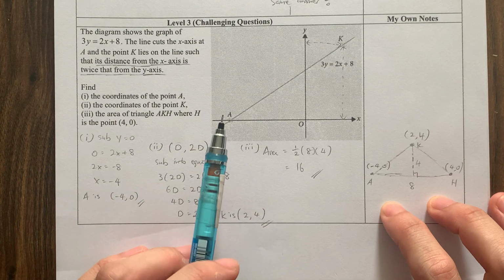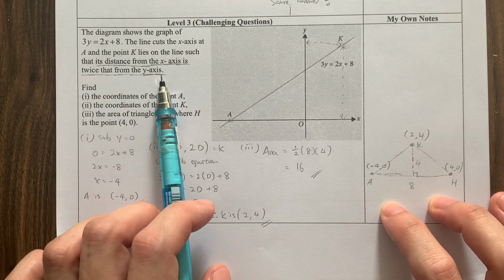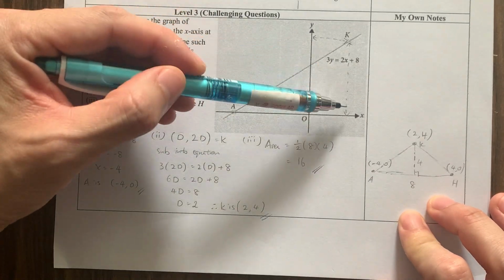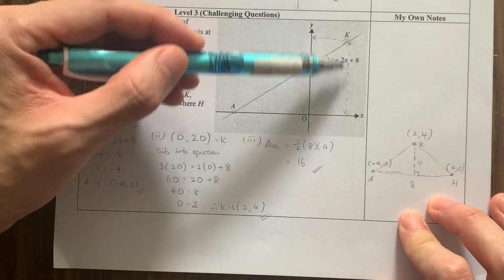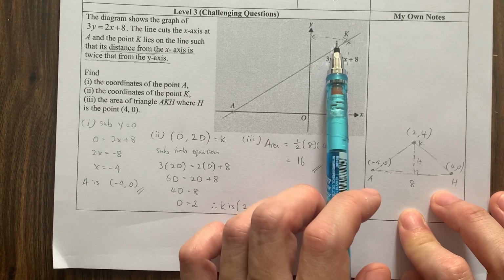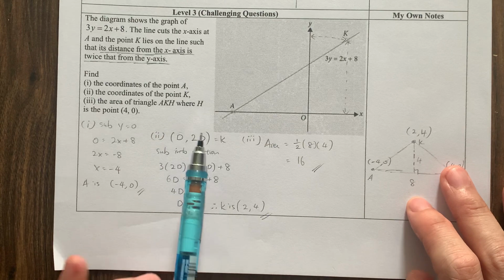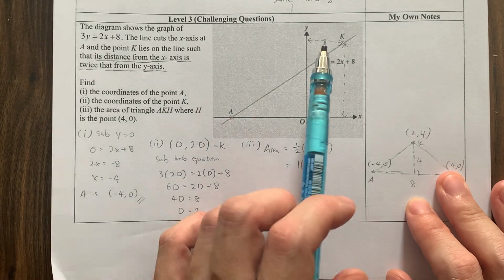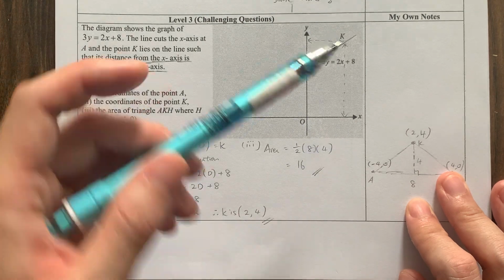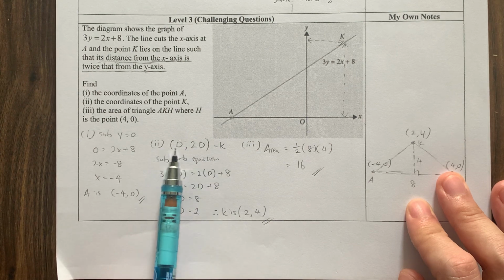So K is the difficult one, because if you read this sentence, distance from x-axis is twice from y-axis. So see, this is the distance of this K from the x-axis. This is the distance of K from the y-axis, and this distance is supposed to be double. So instead of using two variables, I can use one variable. So imagine this is d and 2d, so this is the distance d, this is the distance 2d. That's why my K is this, so K equal to this.